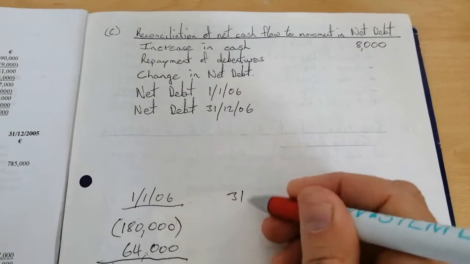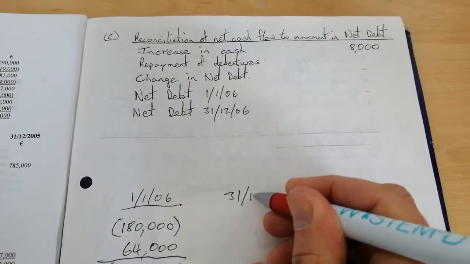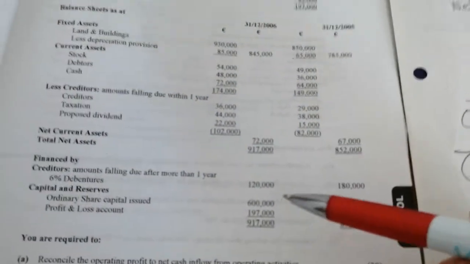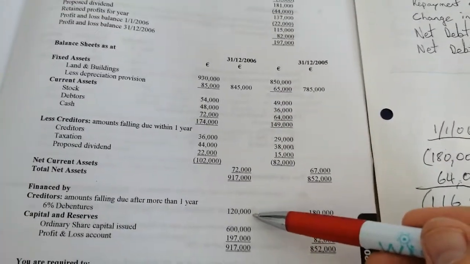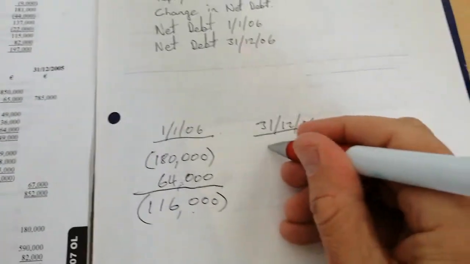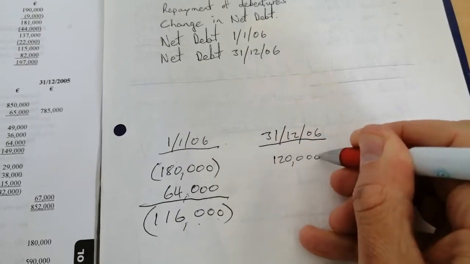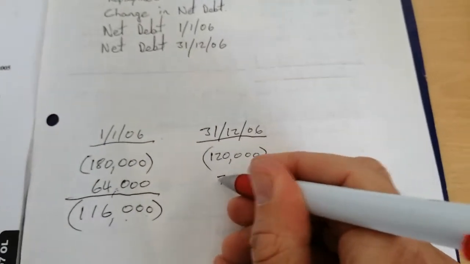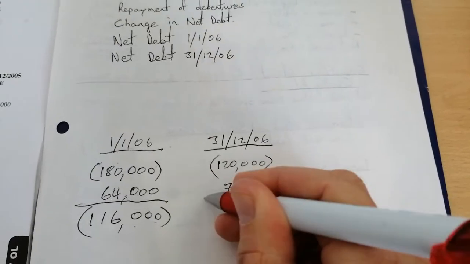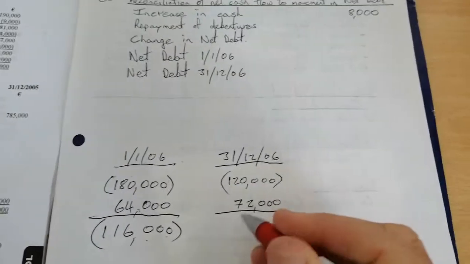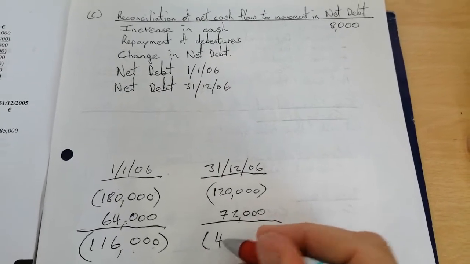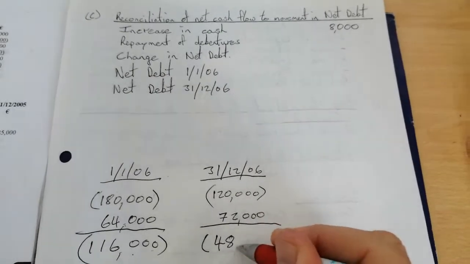Now our net debt figure for the 31st of the 12th. Again, what do you owe on the 31st of the 12th, 06? 120,000 according to this. And your loans, or the money you owe, goes in as a minus figure. And how much have you got in the bank or in cash? You've got 72,000, and that goes in as a plus 72,000. And when we add that minus and that plus together, we get, let's see, minus 48, am I right? 48, I think.